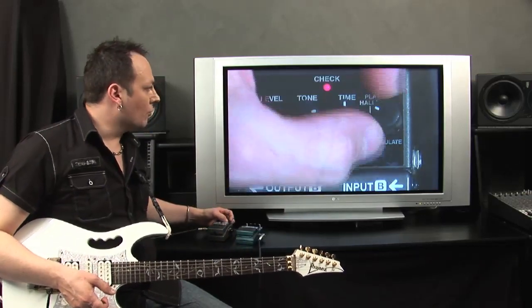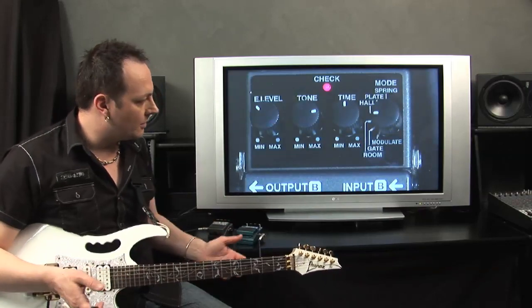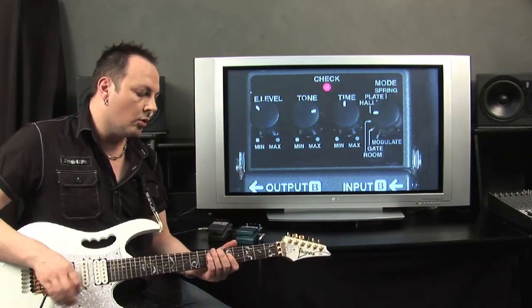Our next one is a room reverb. So room, as the name suggests, is like being in a smaller room. It's not a hall, it's a room.